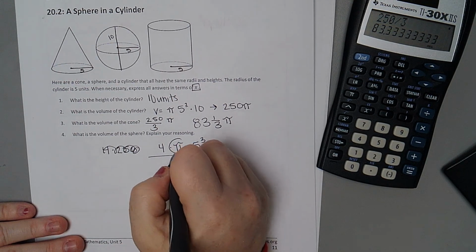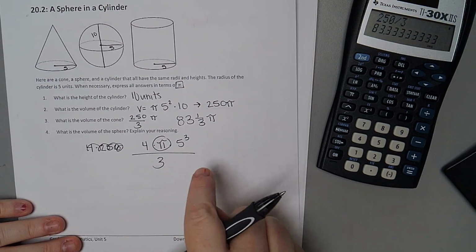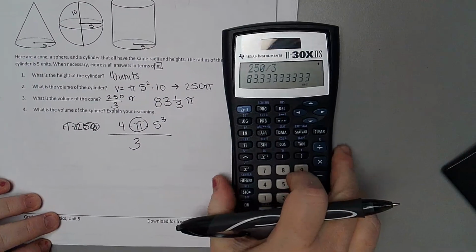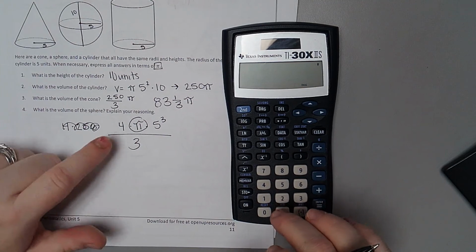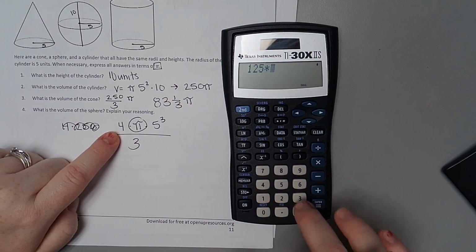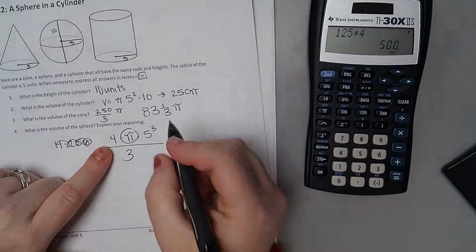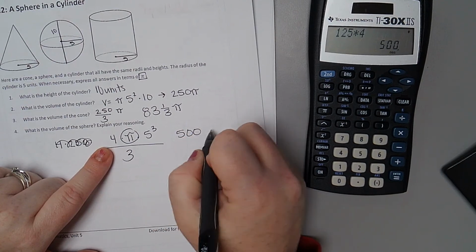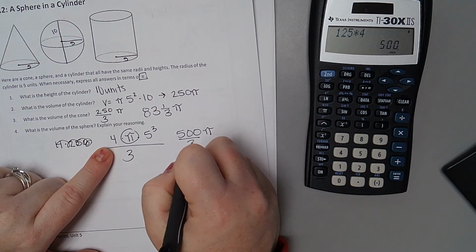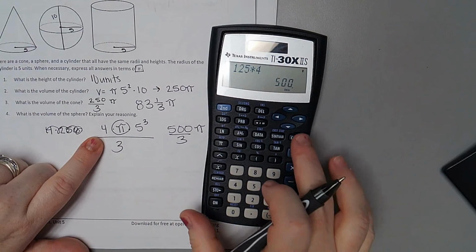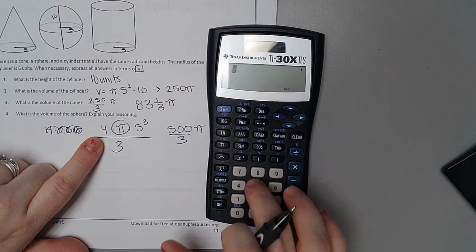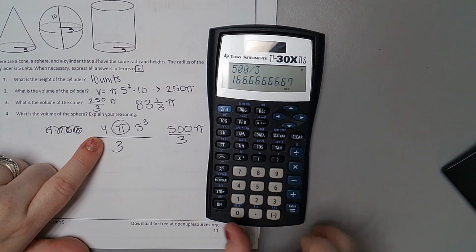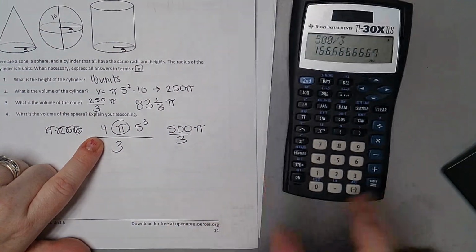We're going to leave our pi alone. 5 cubed is 5 times 5, which is 25, times 5 is 125. Times 4 is 500. Divided by 3. It's probably not going to give you a nice number either, but we'll see. 500 divided by 3 is 166 2/3.